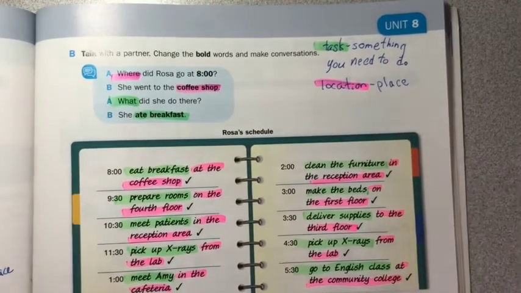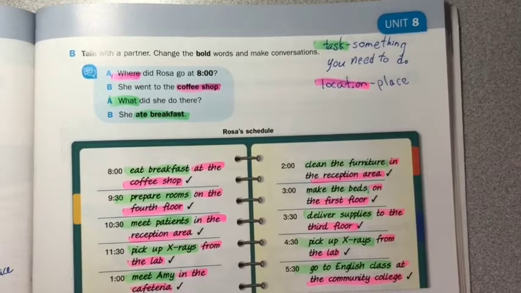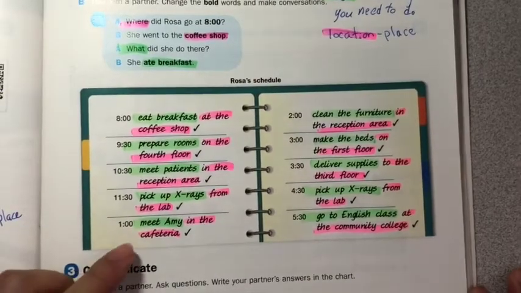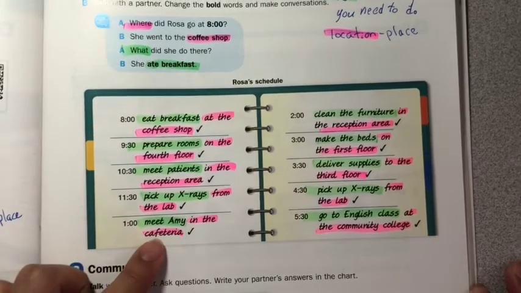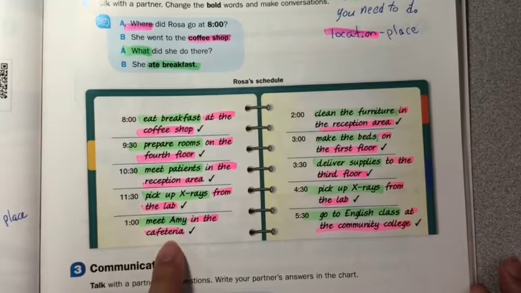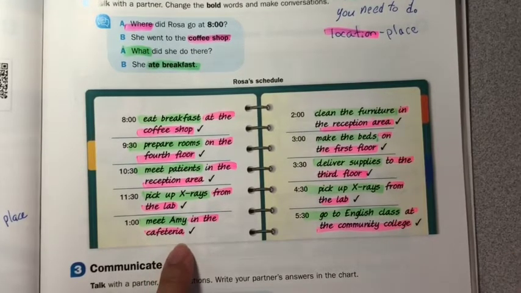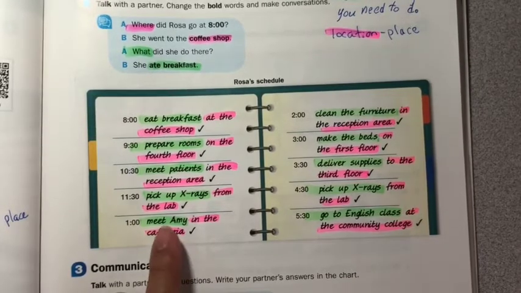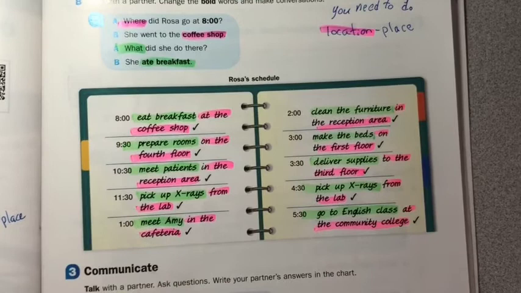Where did Rosa go at 1? She went to the cafeteria. The cafeteria is where you eat food in a hospital. What did she do in the cafeteria? She met Amy. She talked with Amy.